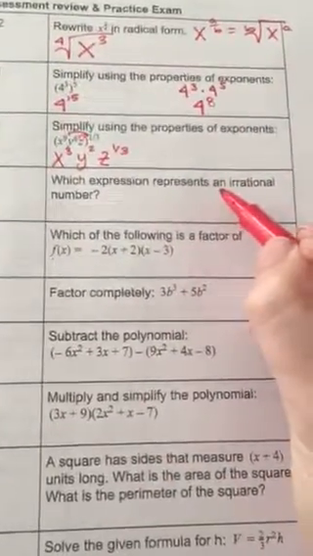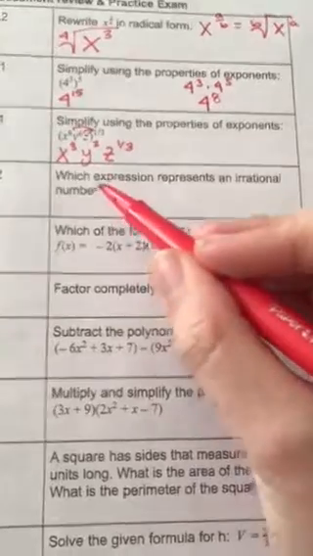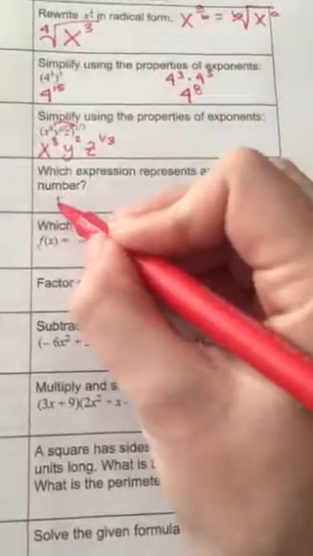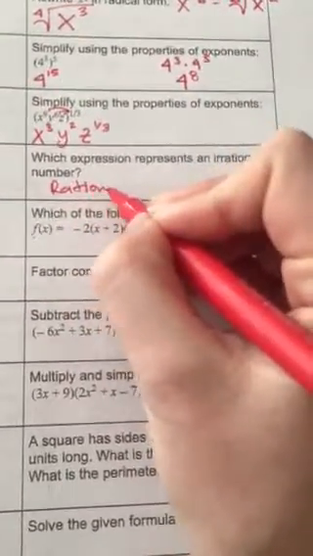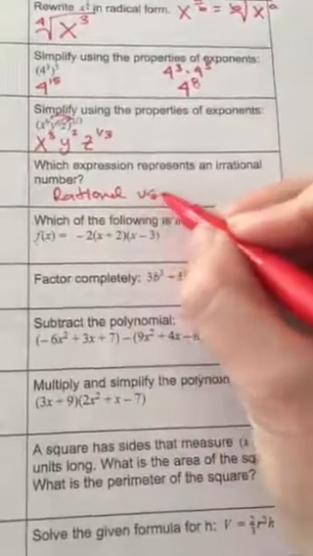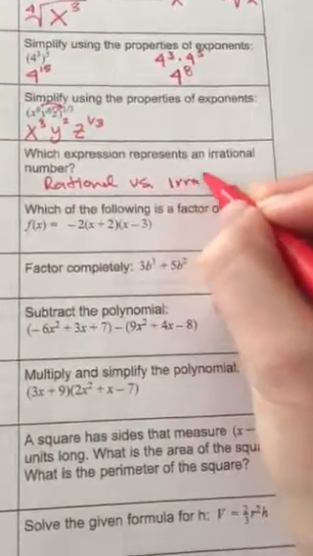Which expression represents an irrational number? So make sure you review what rational versus irrational means.